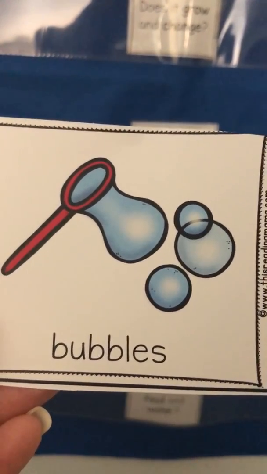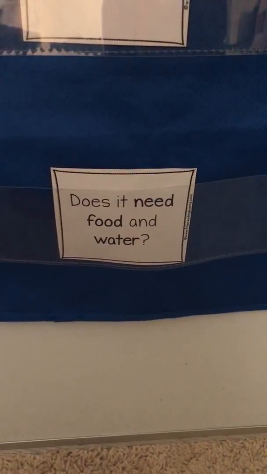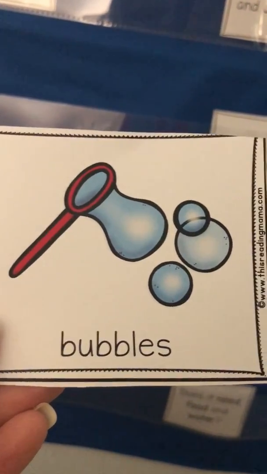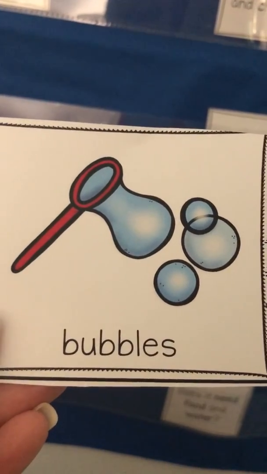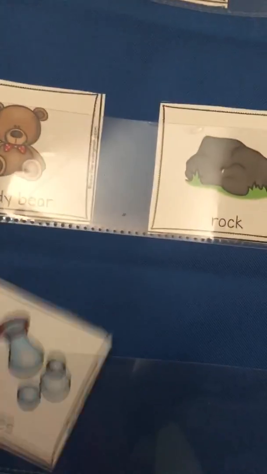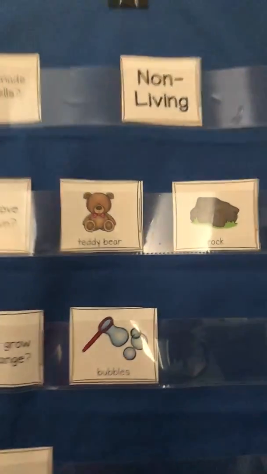Actually, I think they can. But this question also says, does it need food and water? Do bubbles need food or water, Brooklyn? You're right, they do not need food or water. So I'm going to put it under non-living and add it to the rock and the teddy bear.